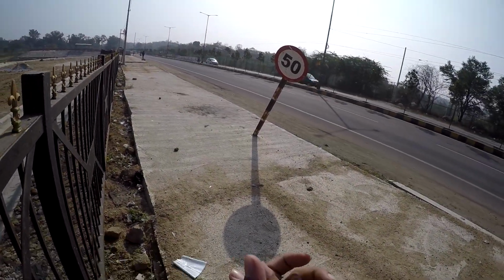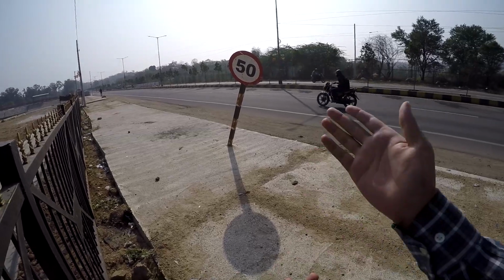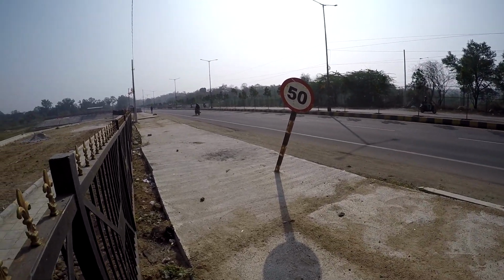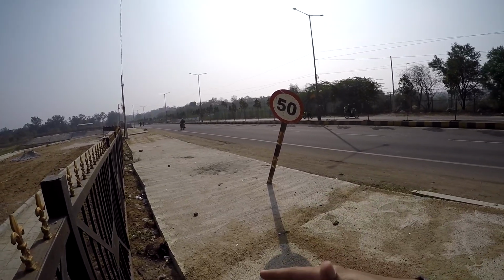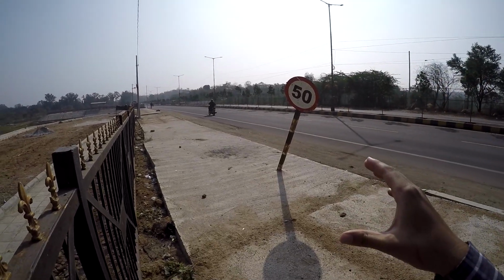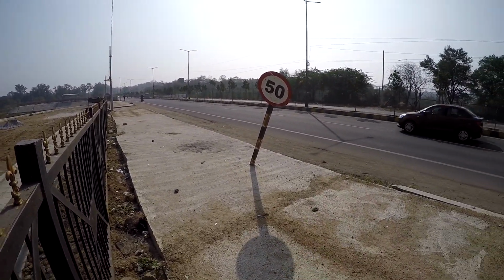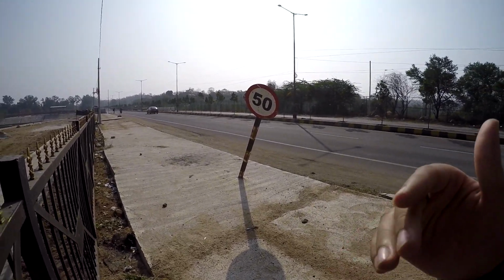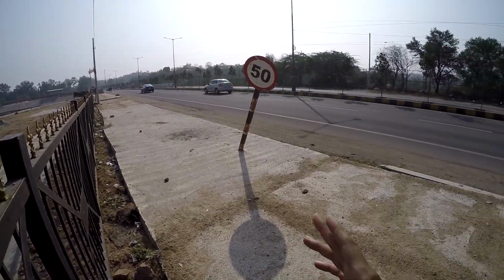Another example. The speed limit on this road is 50, as you can clearly see. But the average speed on this road is 50 as well. So this average speed matches the speed limit. And that's because the traffic density and the pedestrian density on this road is very low throughout the day. So you can safely and smoothly go all the way up to 50 without any stress.